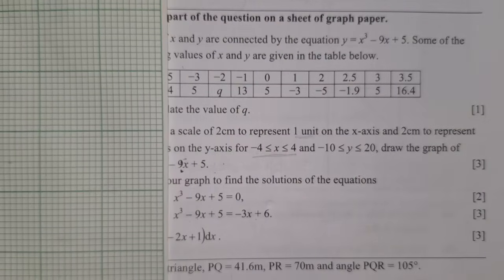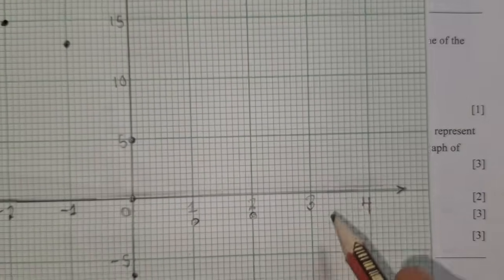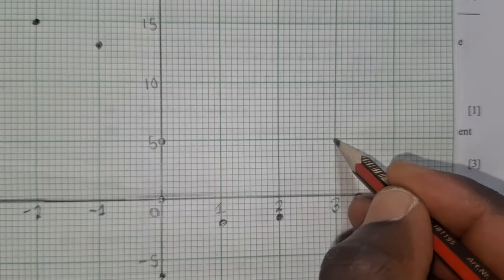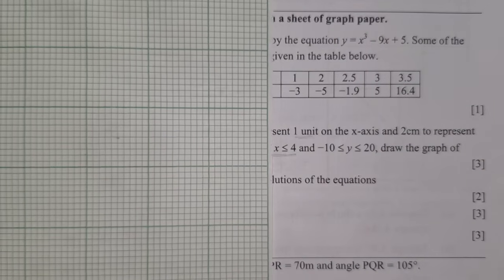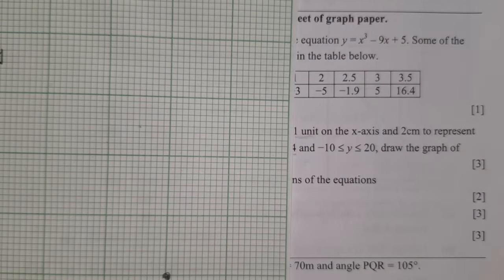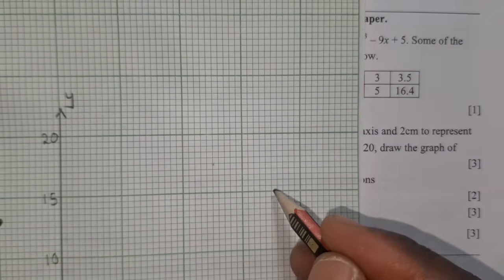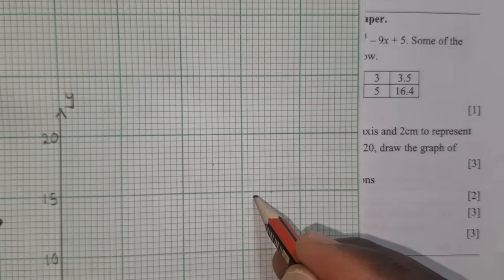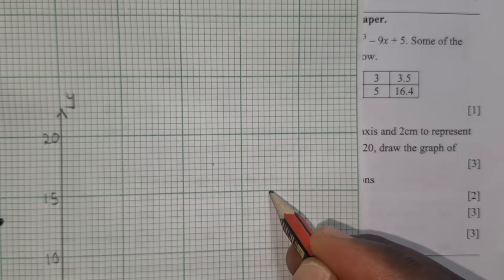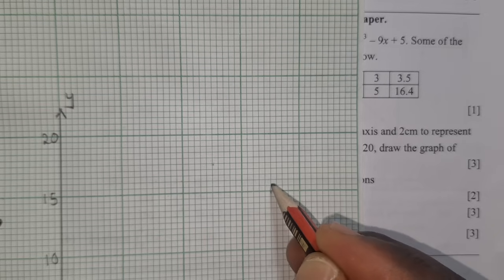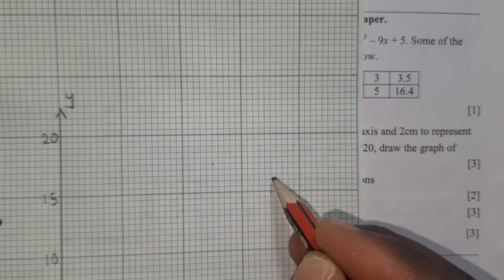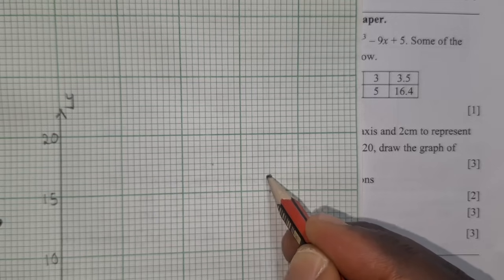The next one is 3.5. 3.5, of course, will be here. And lastly, we've got (-3.5, 16.4). So 3.5, 16 is here. 3.5 is 1, 2, 3, 4, 5. So 16.4. 16, it will be 15.5, 16.5 here. So it's in between. The point is right over here.